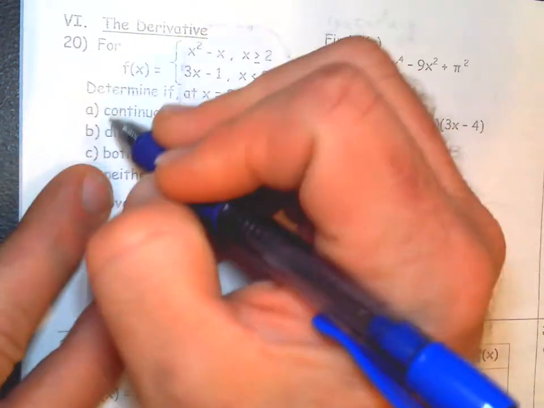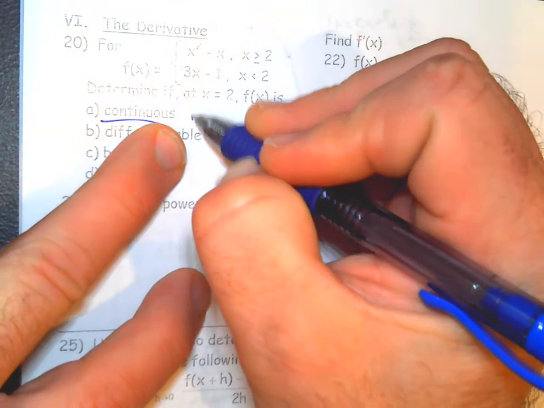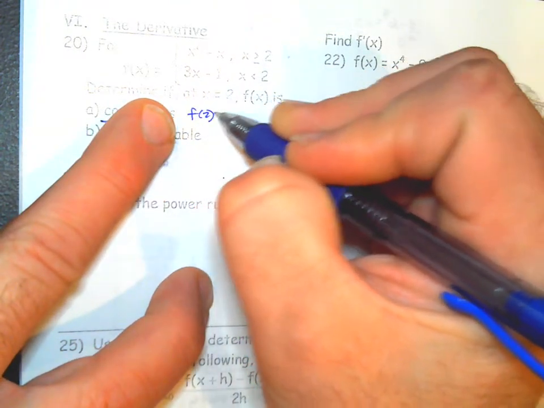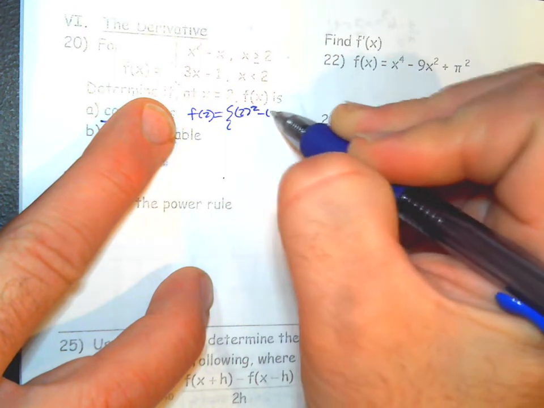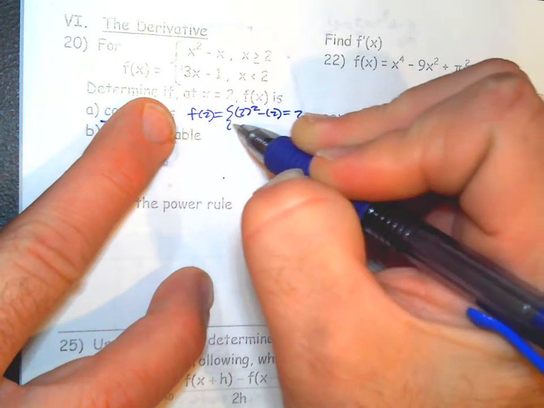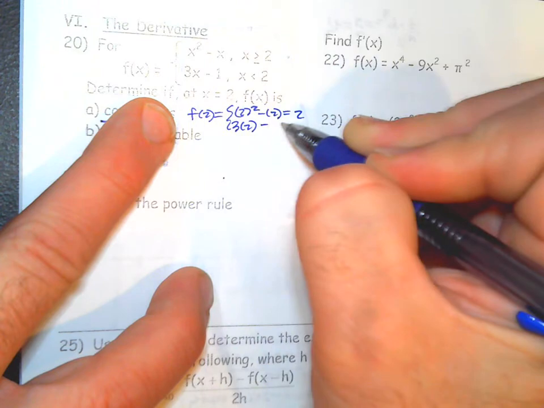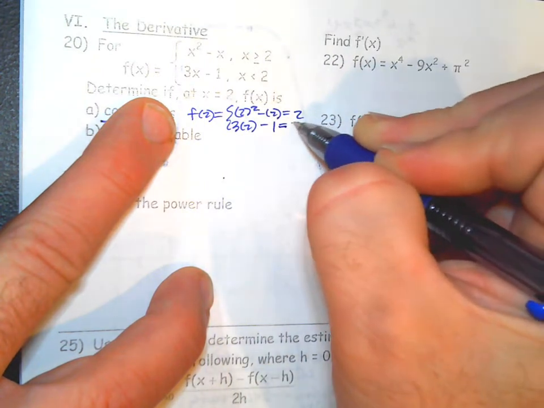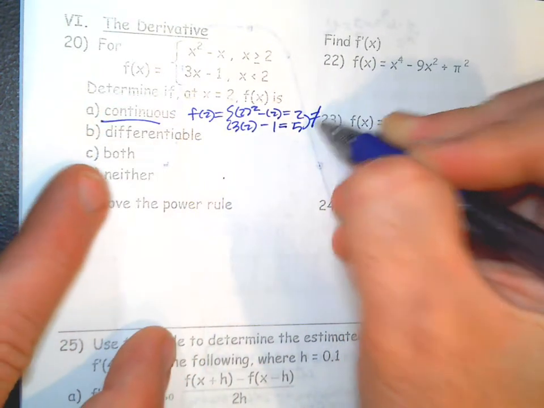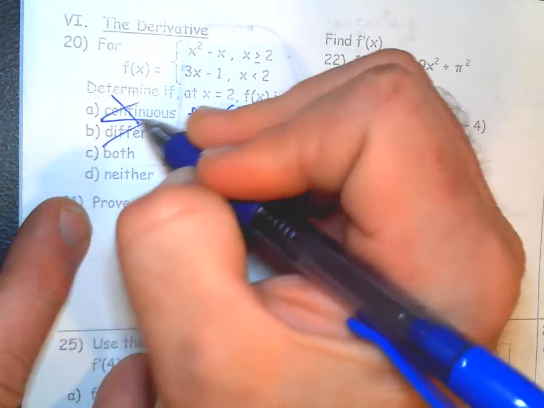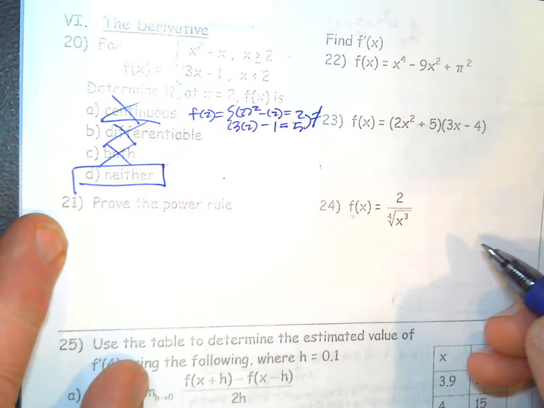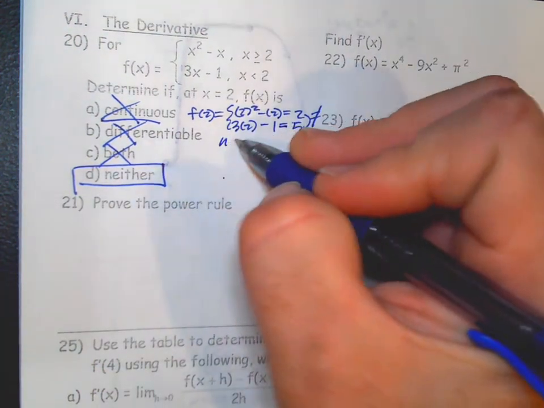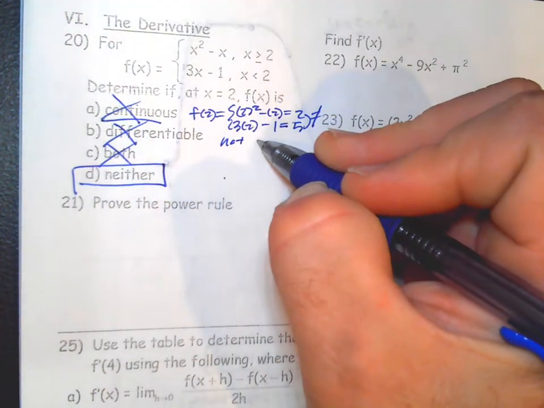So continuous means that the y values are equal. So we could plug 2 in. 4 minus 2 is 2. 6 minus 1 is 5. These aren't equal, so it's definitely not continuous, which means it can't be differentiable, and it can't be both. It's got to be neither if we're looking to be done quick. It's not continuous. Differentiability requires continuity.